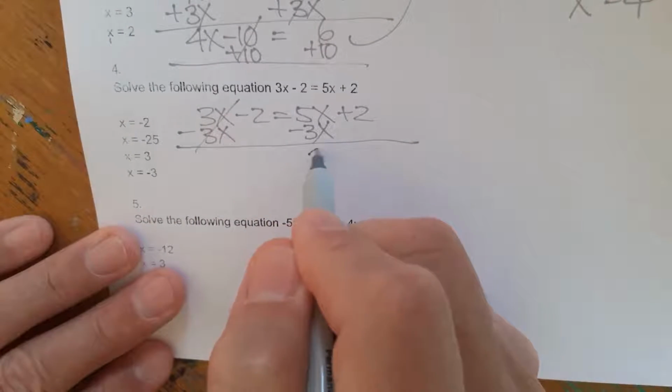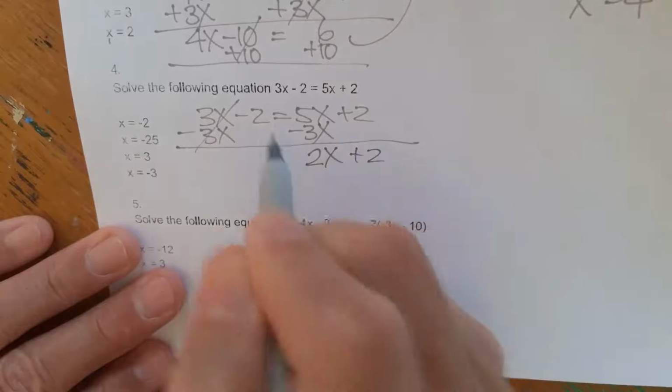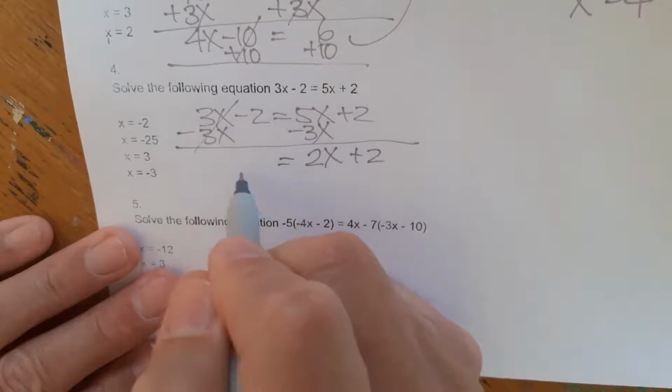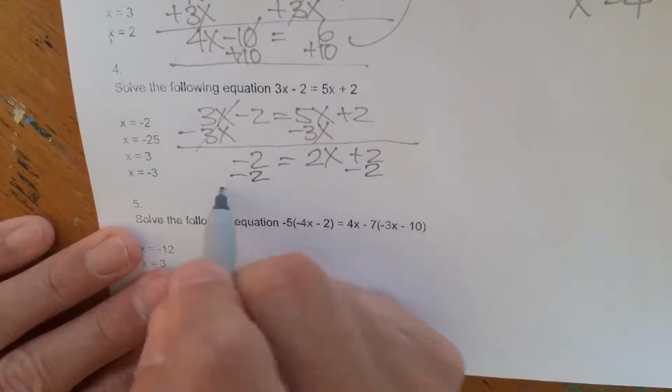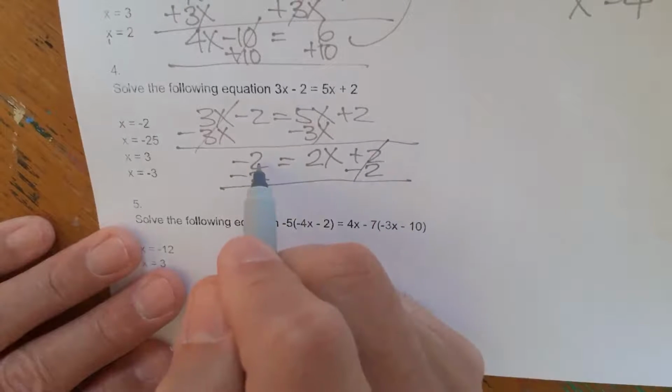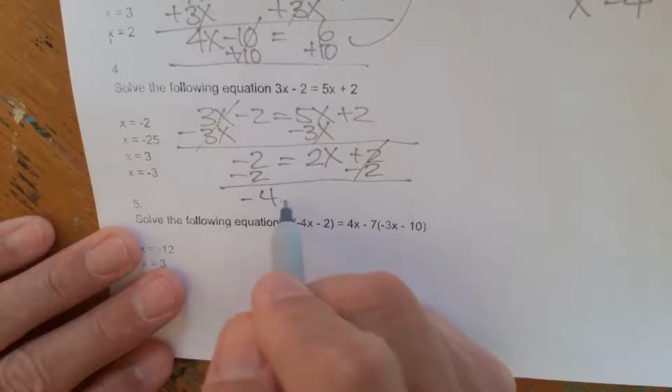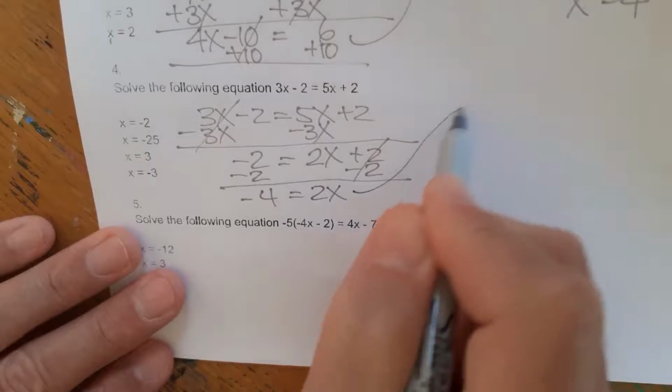So 5x minus 3x is 2x. There's a plus 2 over here. There's an equals right in the middle and a minus 2. Now we're going to subtract 2 from both sides. Gone. Negative 2 minus 2 is negative 4 equals 2x.